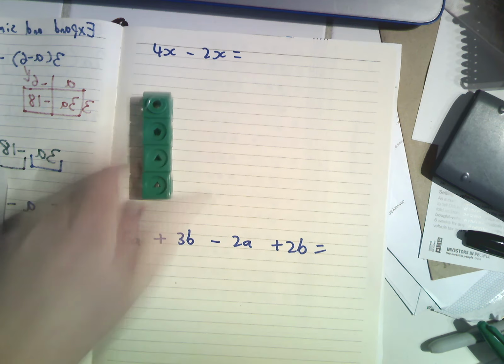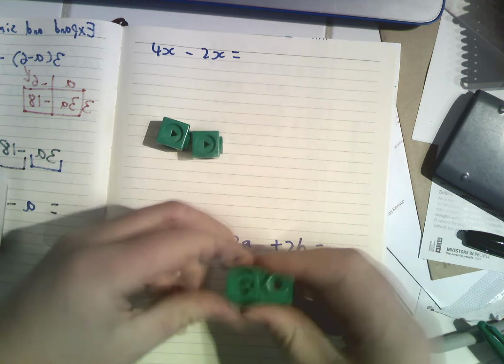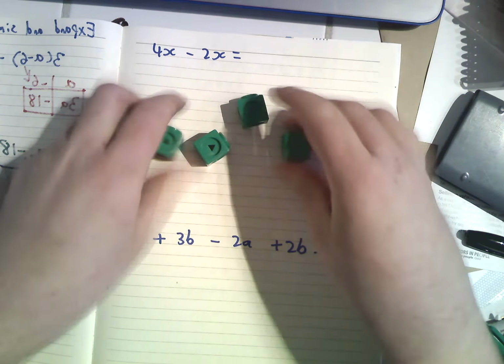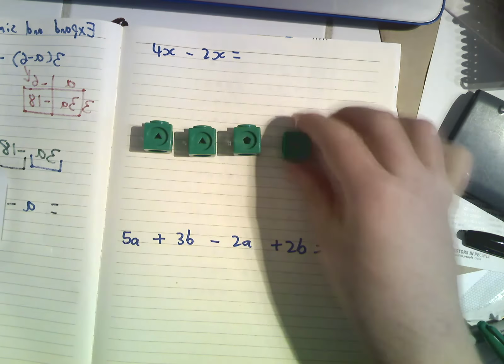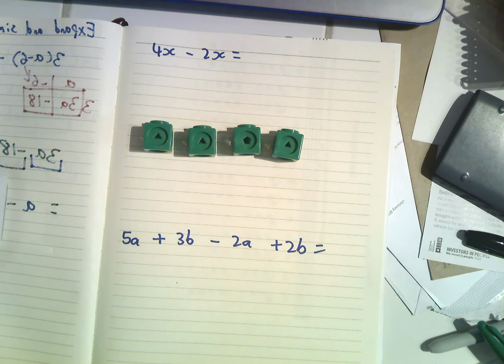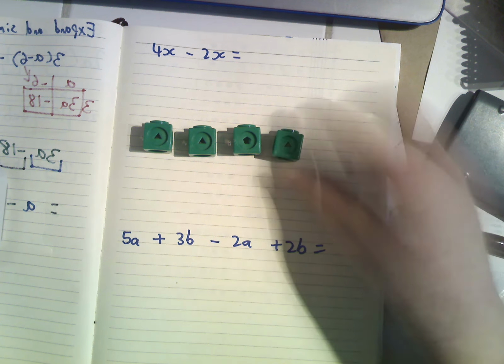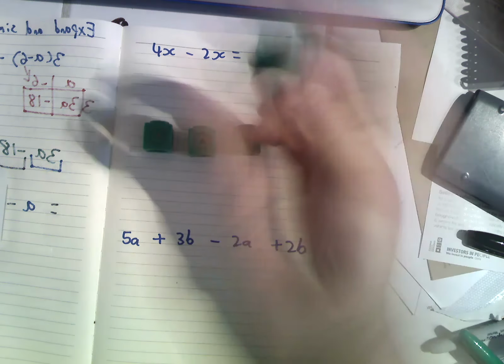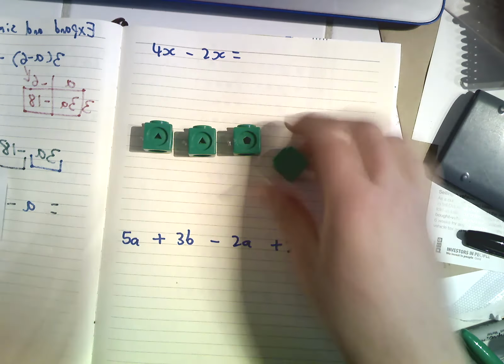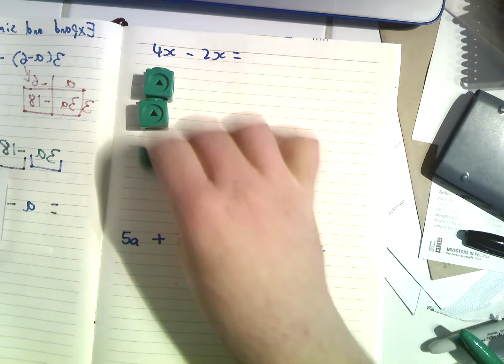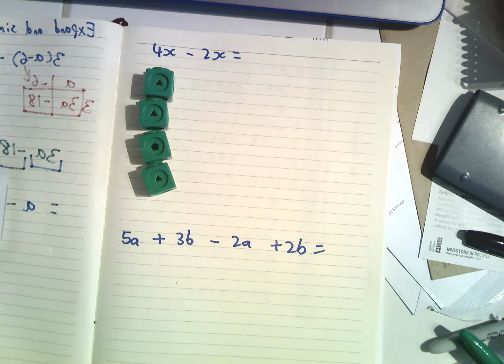Here's 4x. Okay, we got 1, we got 2, we got 3, and we got 4. 4x. Now, x is just a number. Okay, so x is just represented as a number. So maybe the number is 5, maybe it's 6, maybe it's 7. We don't know what x is worth. So to make things simpler, we're just going to use a block. We're just going to say this thing is x. So 4x would be this thing here.